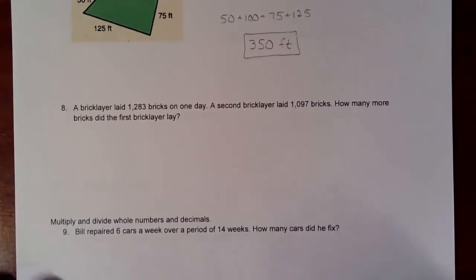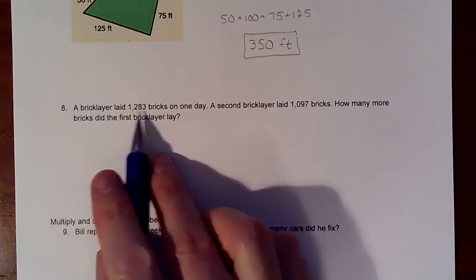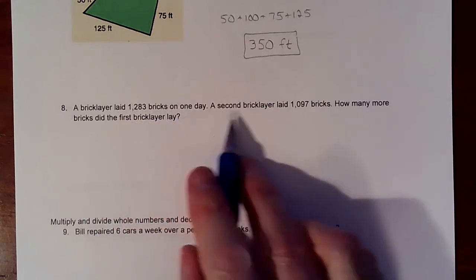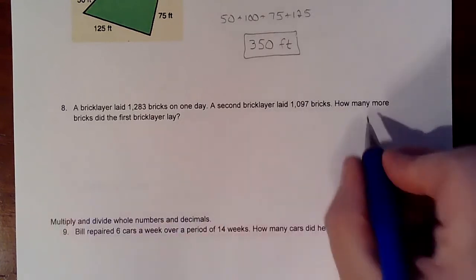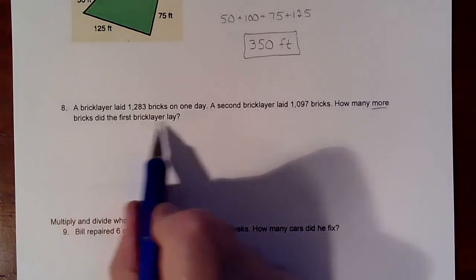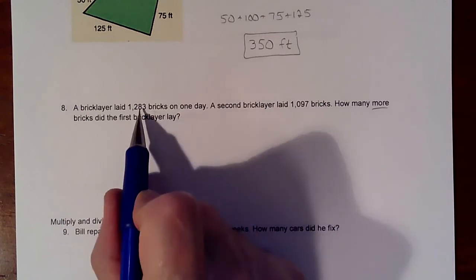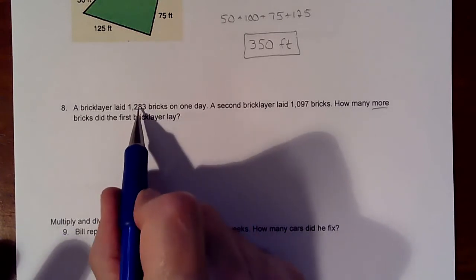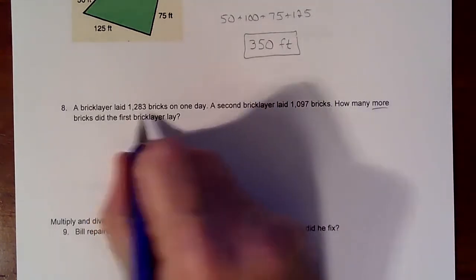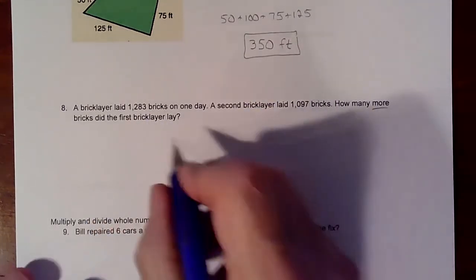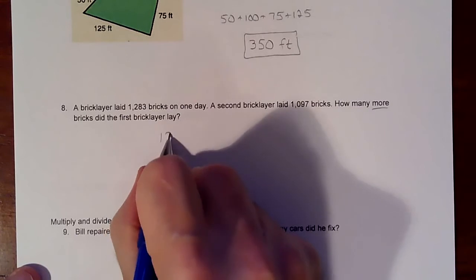All right, next one. We got a bricklayer lays 1,283 bricks in one day. Second bricklayer lays that many bricks. How many more bricks did the first bricklayer lay? So that person laid this many bricks, second person laid this many bricks. So obviously this one's greater than this one. So how many more? We're always looking at the difference between something like that.